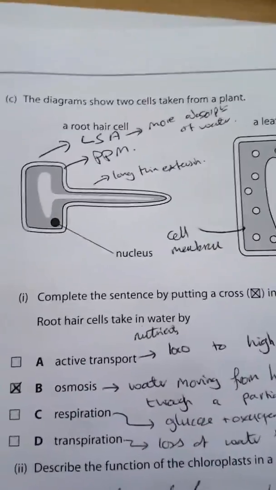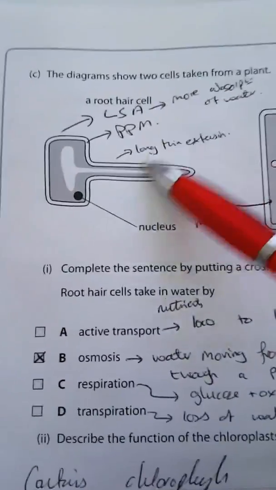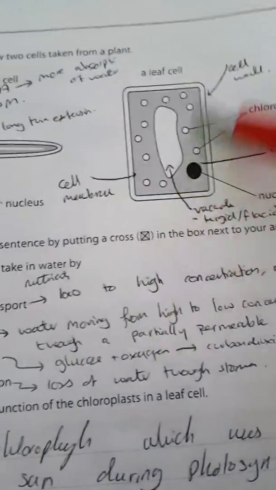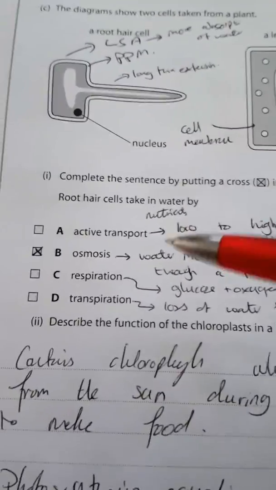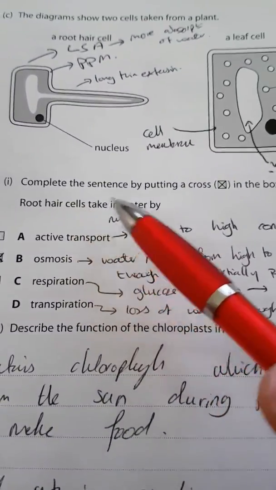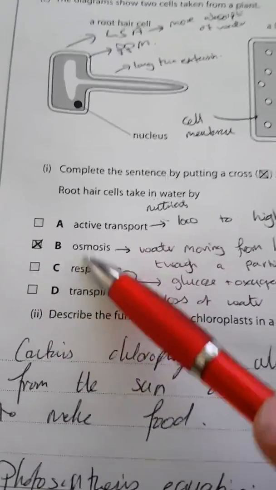Okay, so here what we're looking at are two pictures. That's the root hair cell and that's the plant cell. I'm going to answer the question first and go through some of the detail later. So, root hair cell taking water by osmosis.